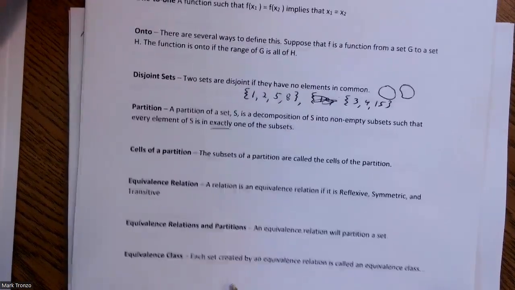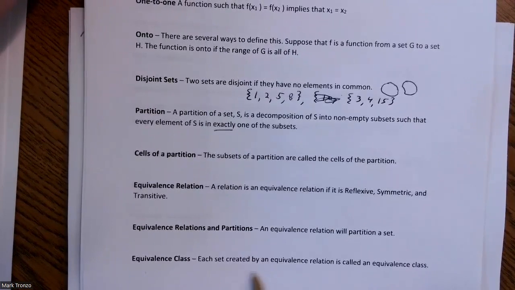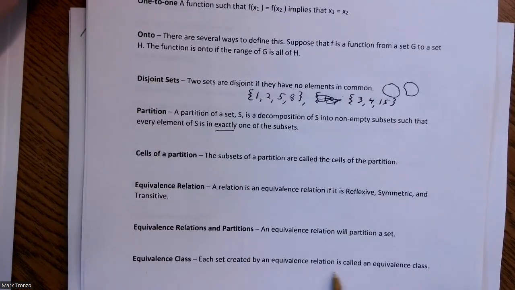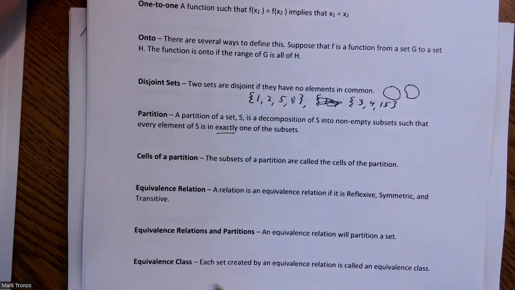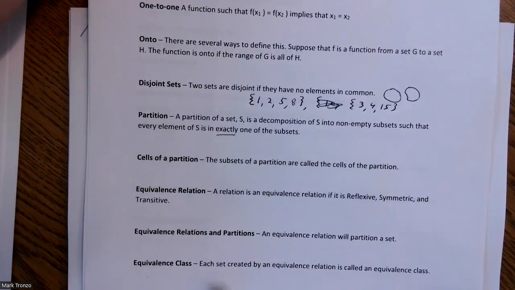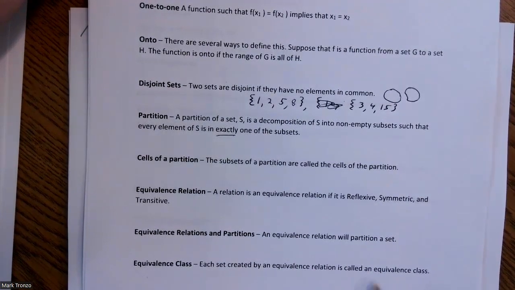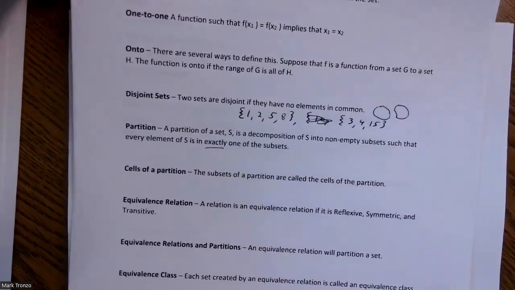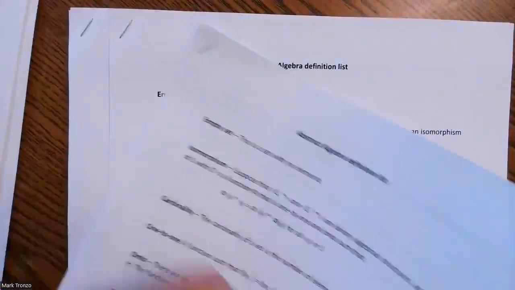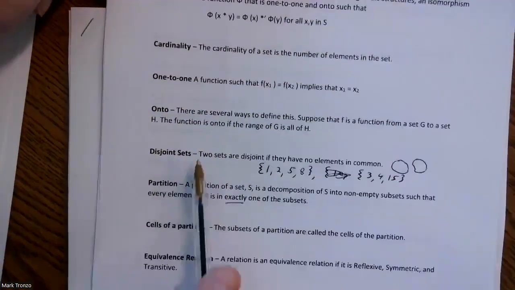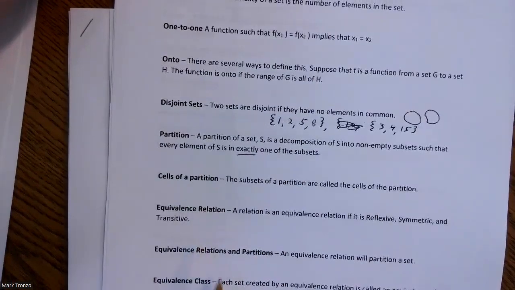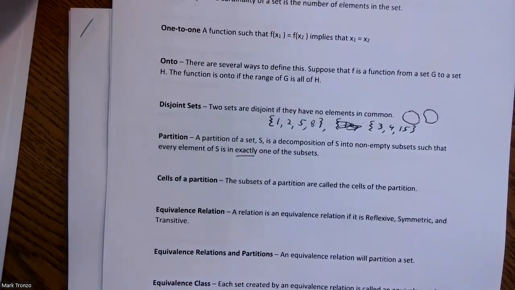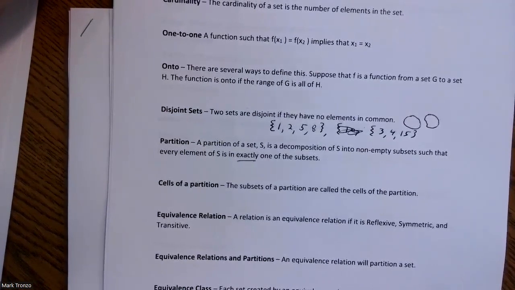The equivalence classes were each of those sets created by the equivalence relation. Remember, we did a lot of problems with equivalence relations where we broke the original set into smaller sets, and those were called the equivalence classes. So all of these things relate: disjoint sets, partition, cells. Any questions on that first page? Anything that's not clear there?